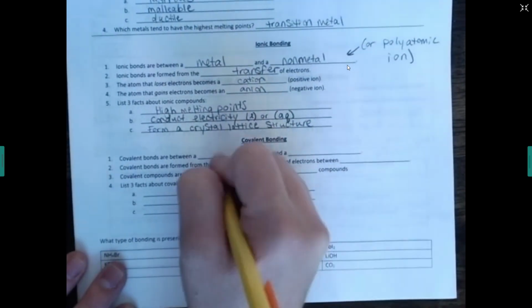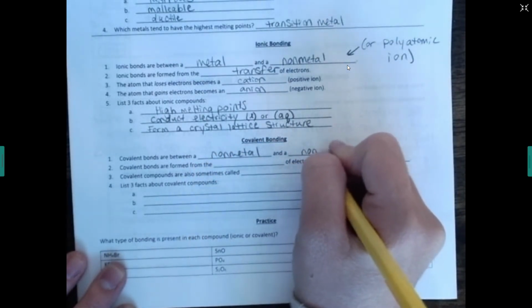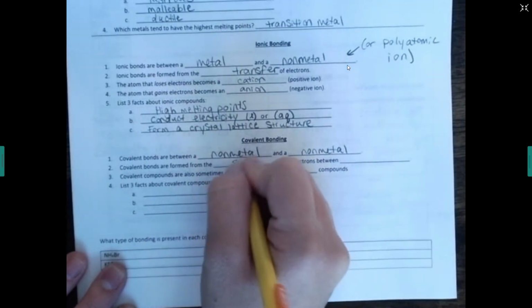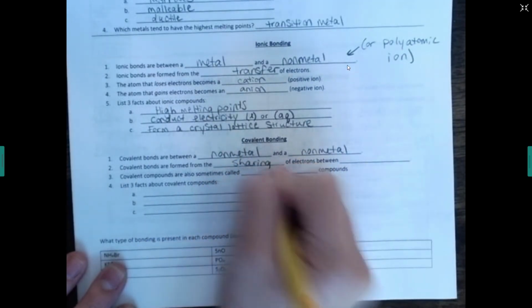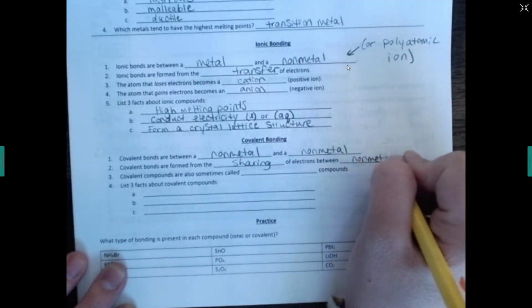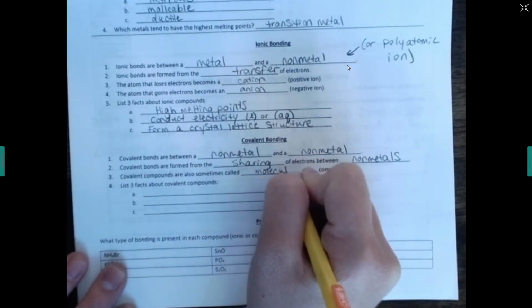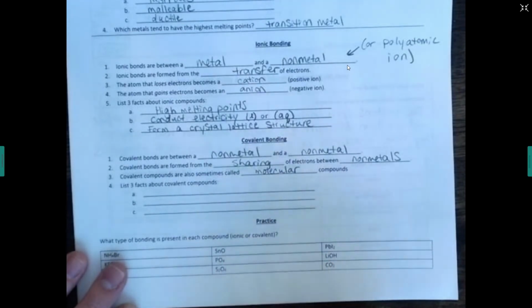Covalent bonding. Covalent bonding is between a non-metal and another non-metal. Covalent bonds are formed from the sharing of electrons between nonmetals. It's kind of redundant. Sorry about that. Covalent compounds are also sometimes called molecular compounds. A lot of people have questions about that. Molecular compounds are the same as covalent compounds. 3 facts. They have low melting points.